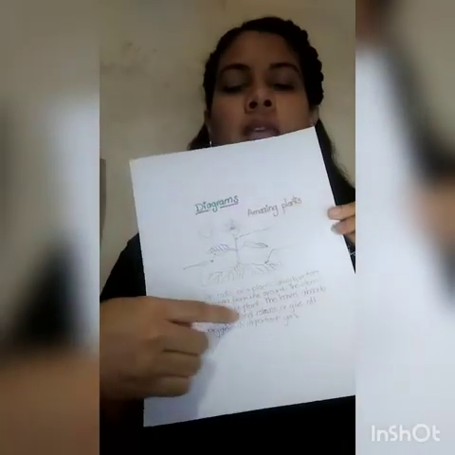The stems hold up the plant. The leaves absorb sunlight and release, or give off, oxygen, an important gas. So this is the paragraph below the plant.